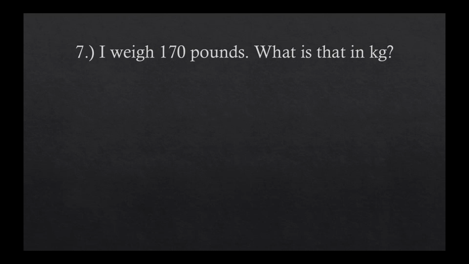All right. I weigh 170 pounds. What is that in kilograms? This one is pretty straightforward. I have 170 pounds, and if you look at your yellow sheet, you'll notice that you can go from pounds straight to kilograms. We don't have to do any other pre-work. It is important that you use the conversions on that sheet, because that is what your WebWork homework was built off of.